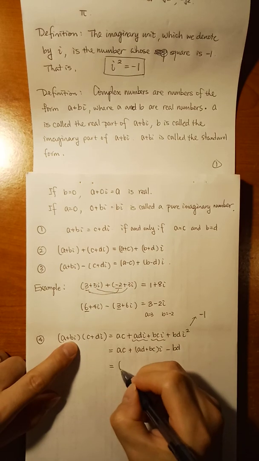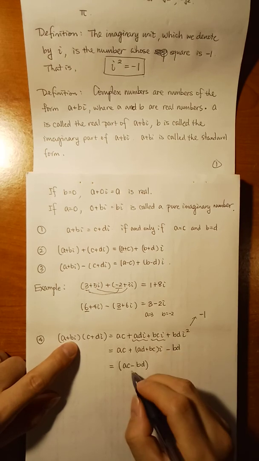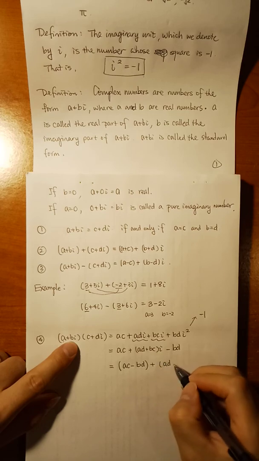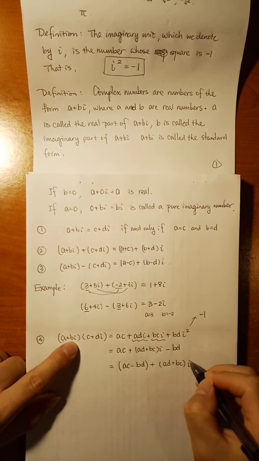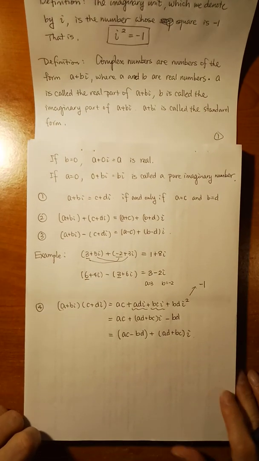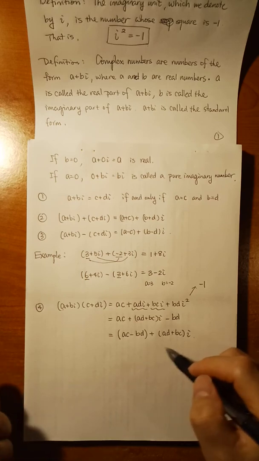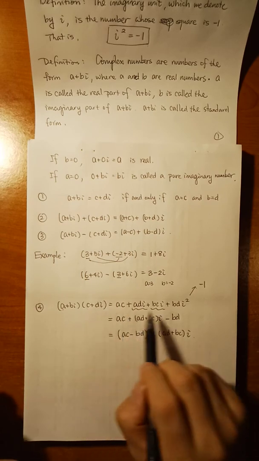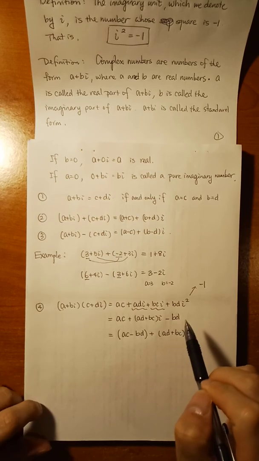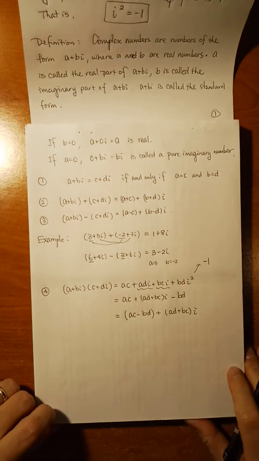So to summarize it, the real part is ac minus bd, and the imaginary part is (ad plus bc) times i. So this is multiplication. Of course, usually we don't memorize this formula. We just memorize the steps. We do term by term multiplication. You will not memorize this as a formula.